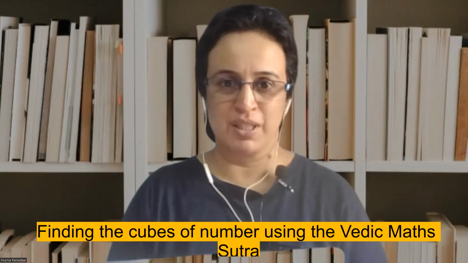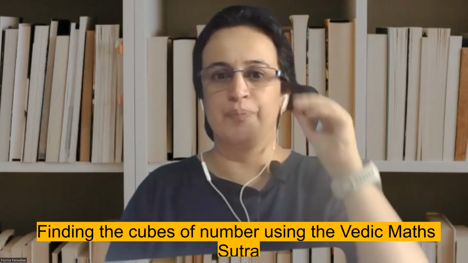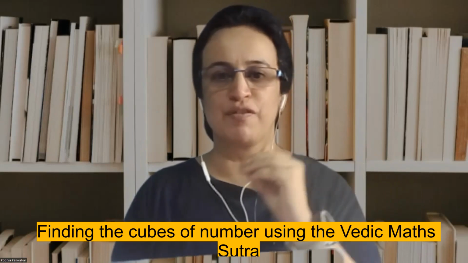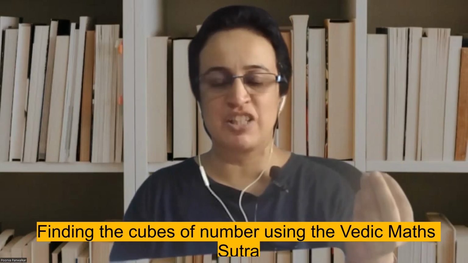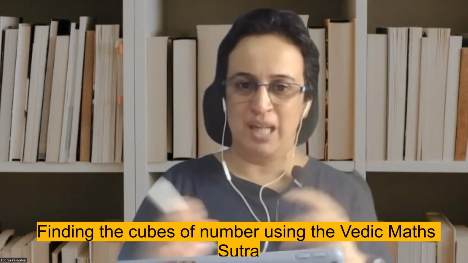Now we have started covering some topics which are comparatively basic and are used widely from the lower classes to the higher grades. That is finding the cube of numbers, where we are expected to find the cubes of numbers, and the numbers could be as simple as a double-digit number or a 3-digit number.